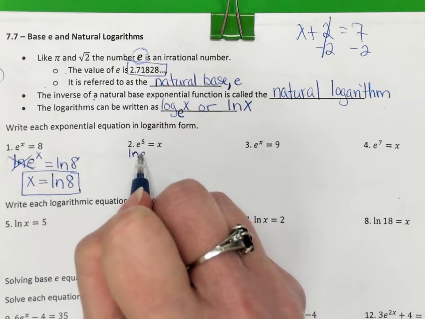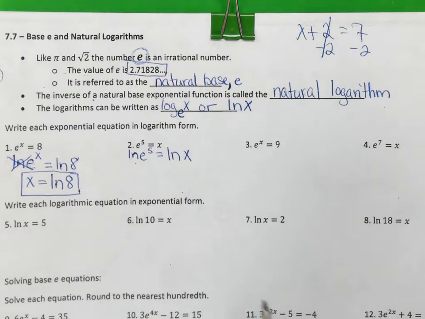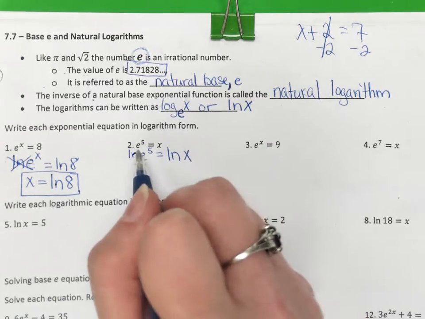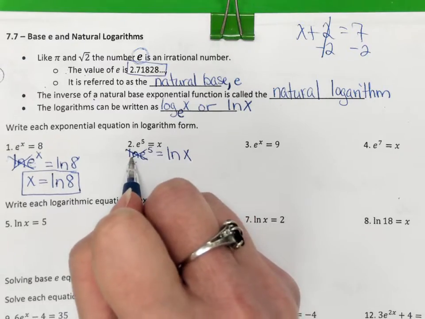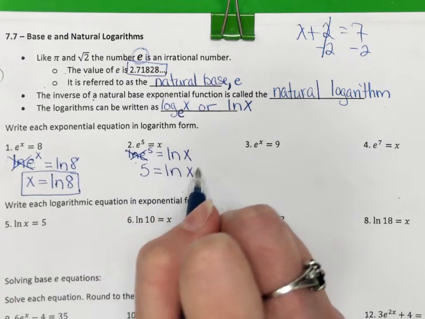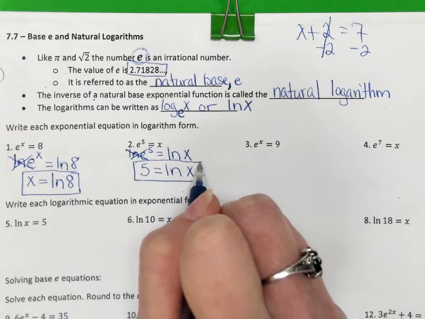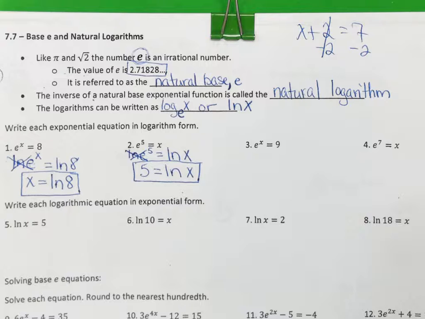Natural log of e to the 5th power and the natural log of x. And what are the opposites? The e and the natural log cancel out, so I have 5 equals natural log of x. It did not say evaluate. It said rewrite it, okay? Does that make sense to everybody?